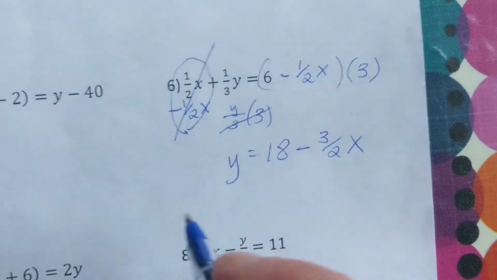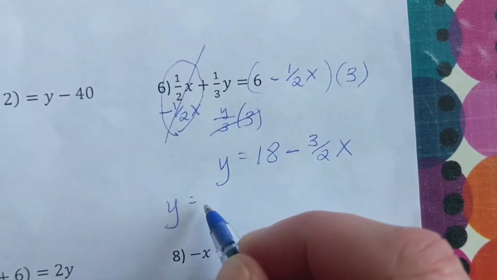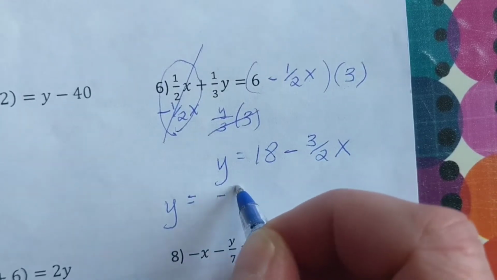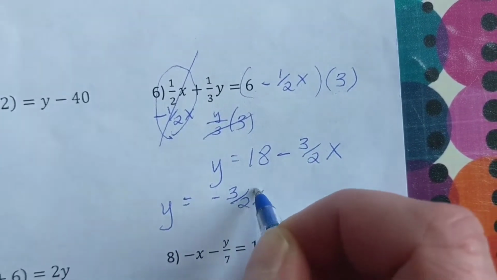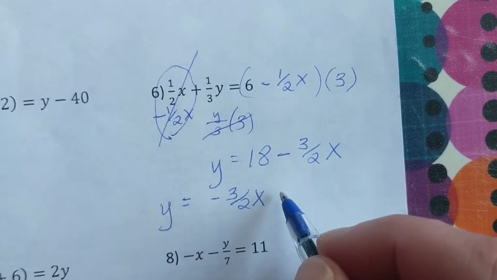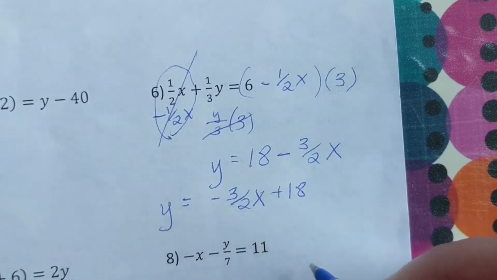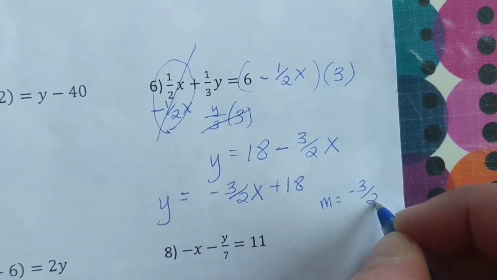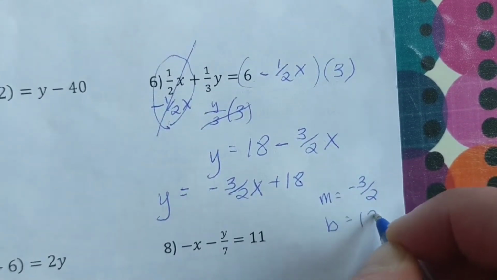Okay, and then I can switch that around if I want to reorder it. This is -3/2. I'm going to make sure that my sign stays with each of the terms. This is a +18. So my slope would be -3/2, and my y-intercept would be 18.